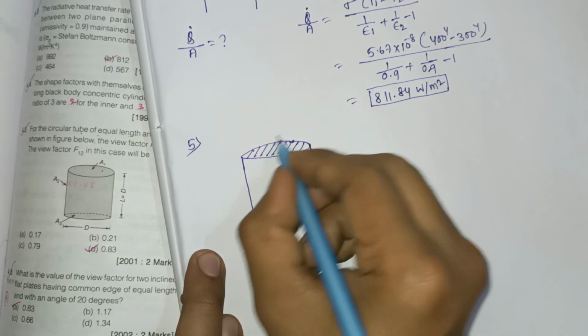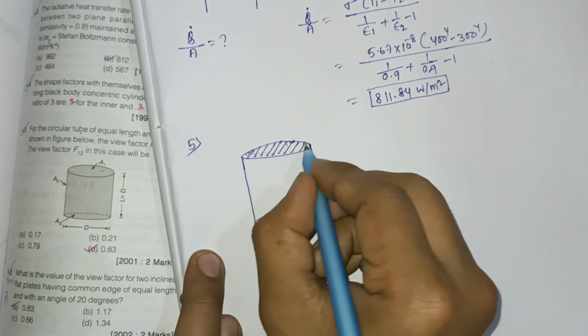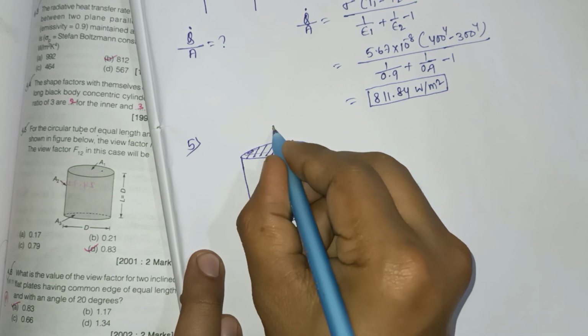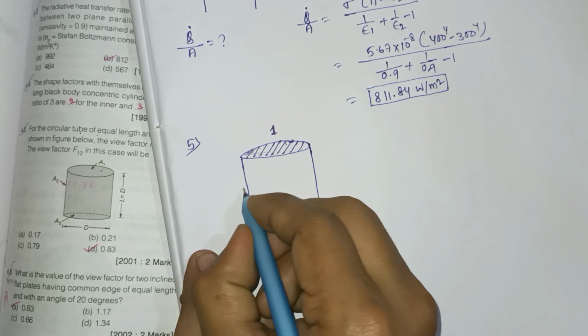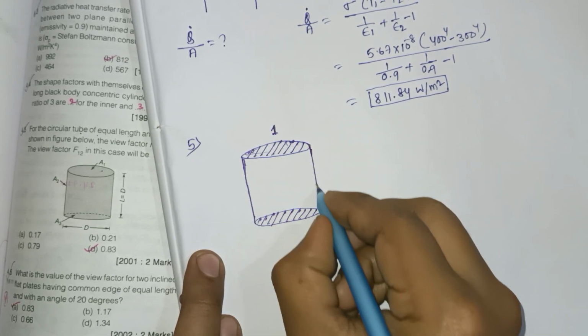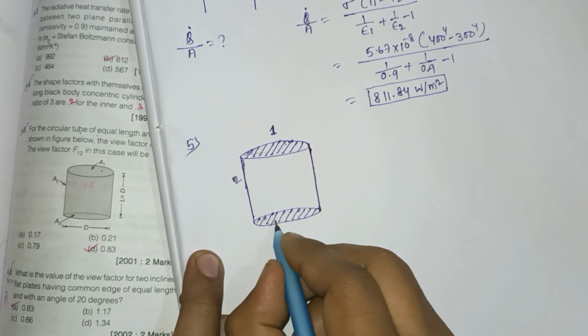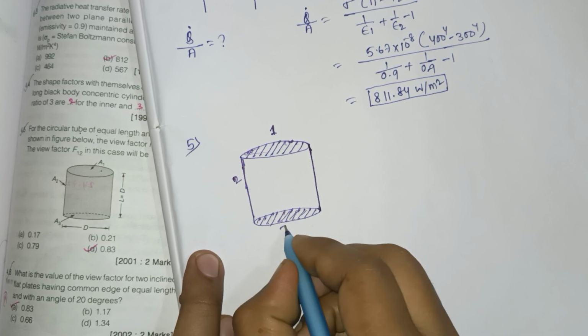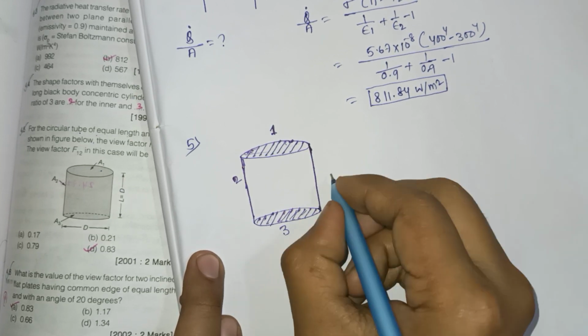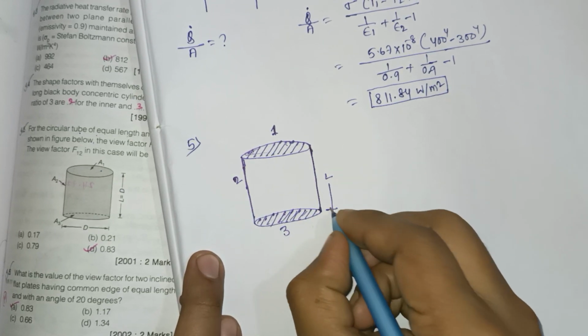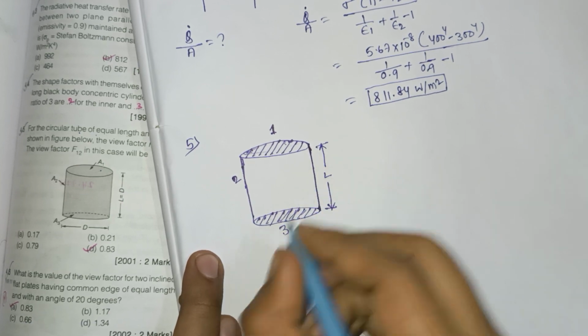This surface is surface 1. This is surface 2, the cylindrical surface. And this flat surface is surface 3. This is the length here, and this is the diameter.